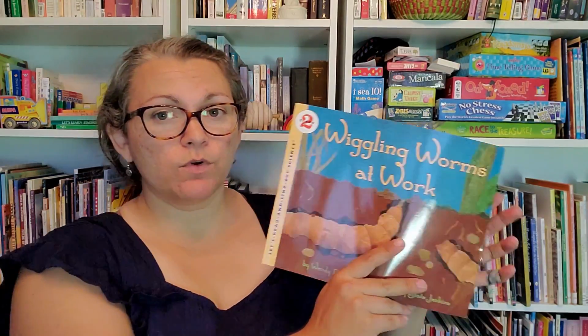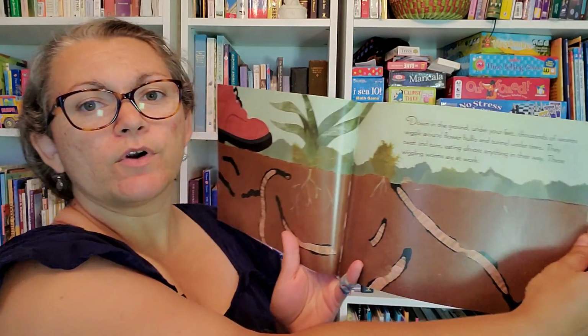So whichever one you can get your hands on via the library or used books or just buying it, these are both good options. So the first I'm going to show you is Wiggling Worms at Work. This is another Let's Read and Find Out Science. This is a stage 2, so it's a little bit more involved.